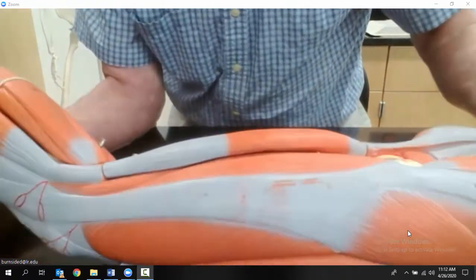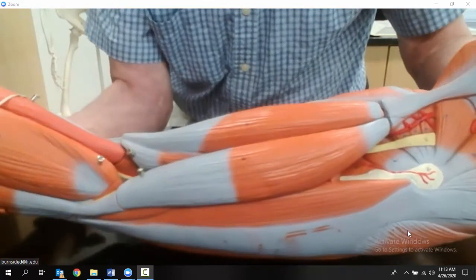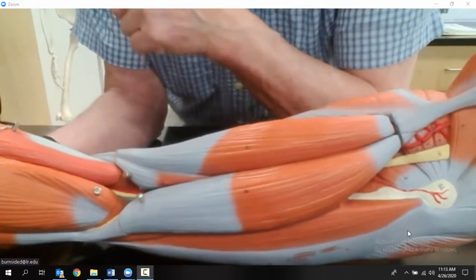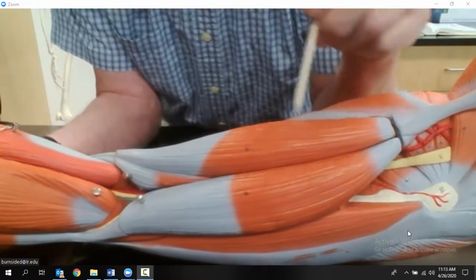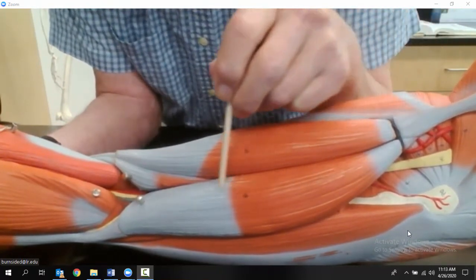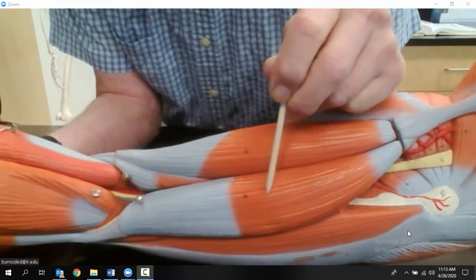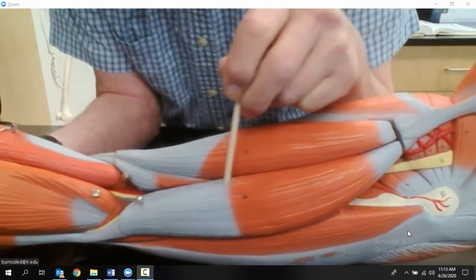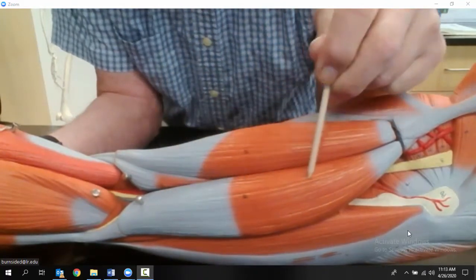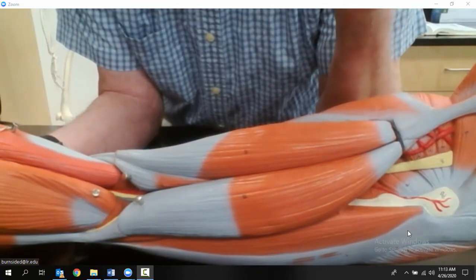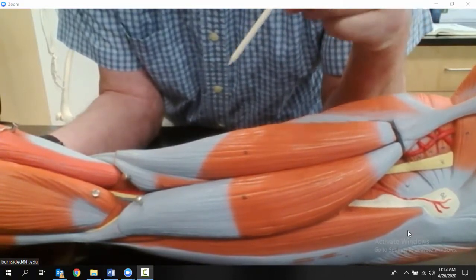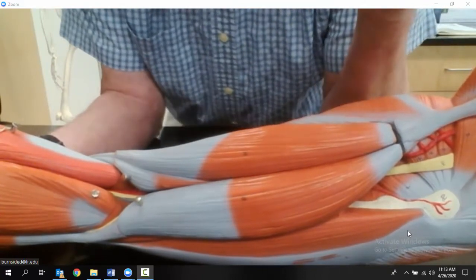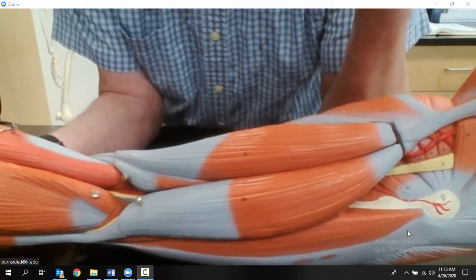Now let's look at the posterior aspect. On the posterior aspect, we have the hamstring muscles. The first of the hamstring muscles, which is most lateral, is called the biceps femoris. See, we've got 3 femorises going on: a quadriceps femoris, a rectus femoris, and a biceps femoris. So take heed, don't get them mixed up.